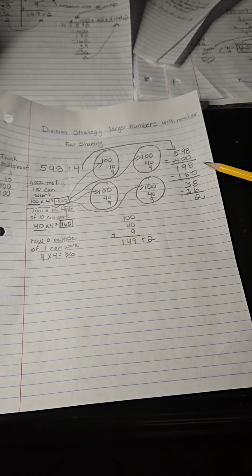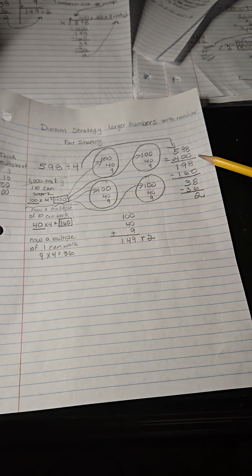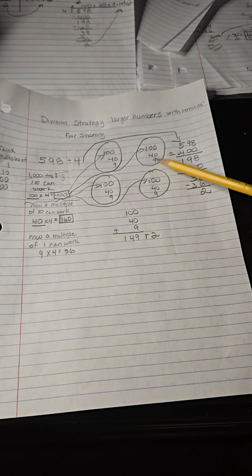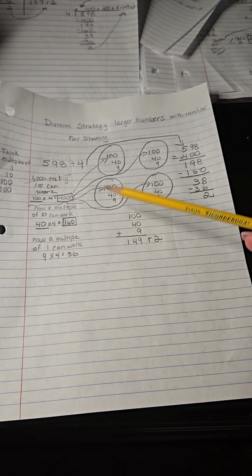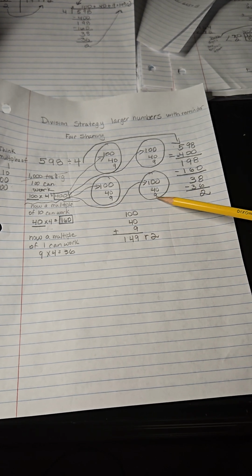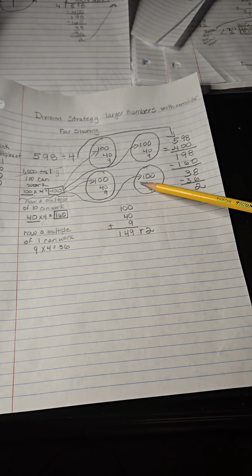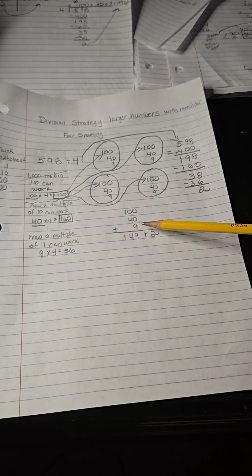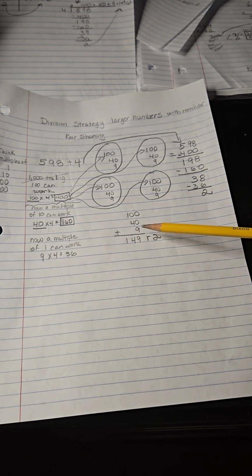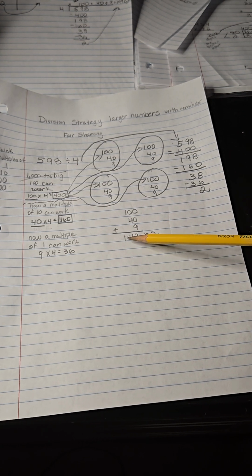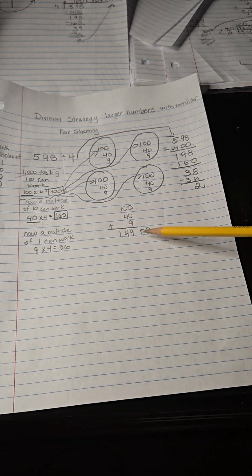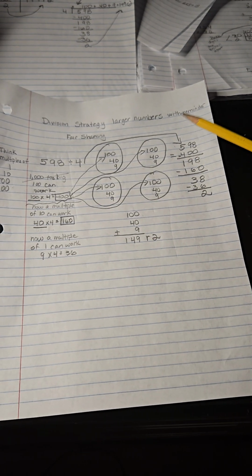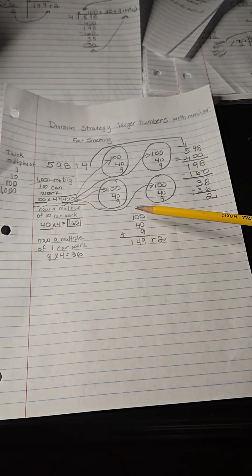Okay? So my answer is going to be what's in each group. What was shared fairly between the 4 groups? It was these 3 numbers, 100, 40, and 9. Okay, when I add those 3 numbers together, I'm going to get 149, remainder 2. That's using the division strategy with larger numbers showing fair sharing.